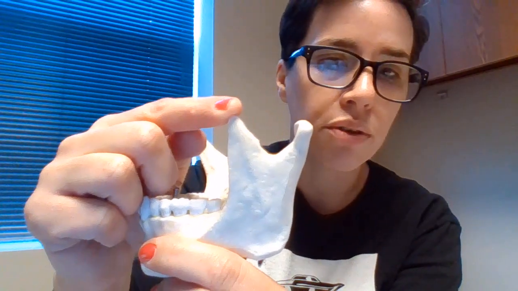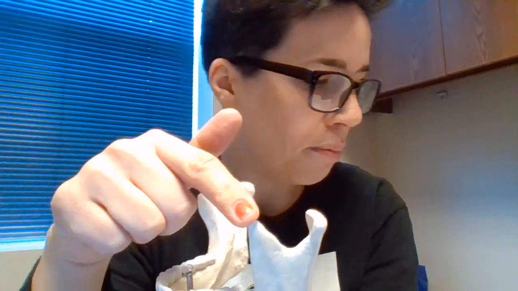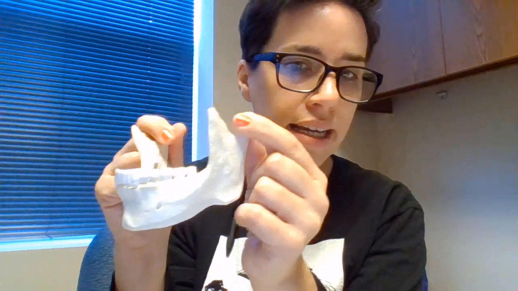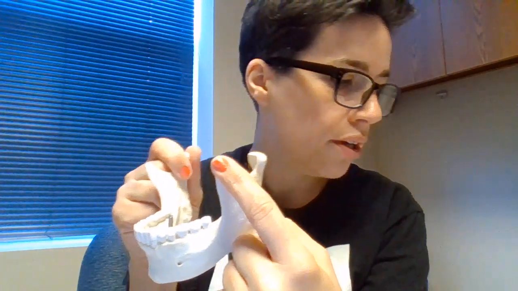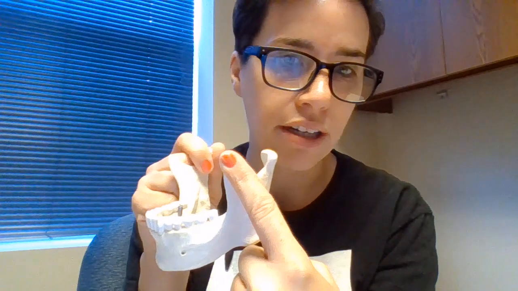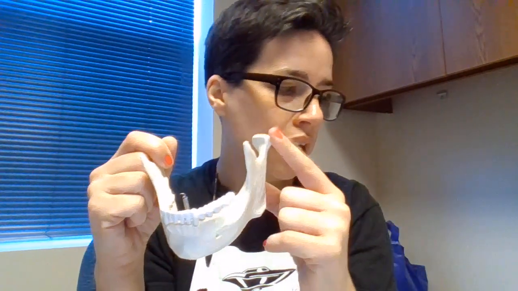That's the coronoid process. On you, it's more to the front. So the mandibular condyle is posterior and the coronoid process is anterior. Practice that a lot. That's easy to get mixed up.